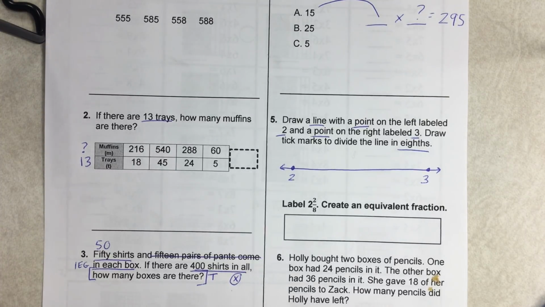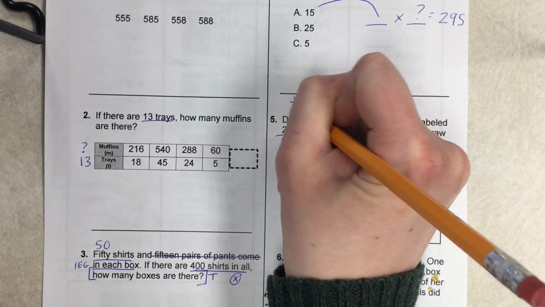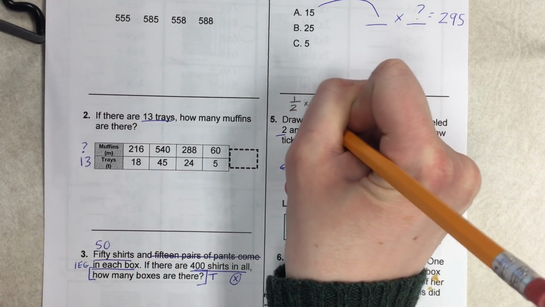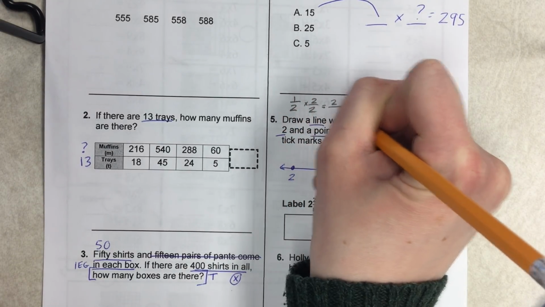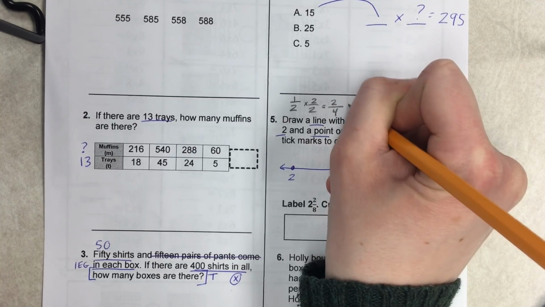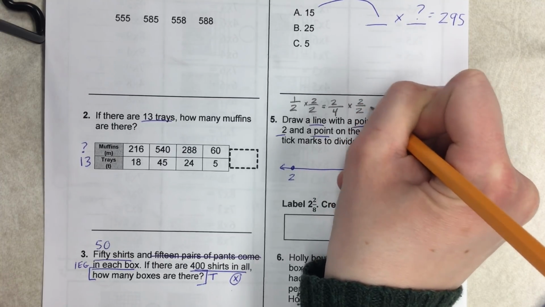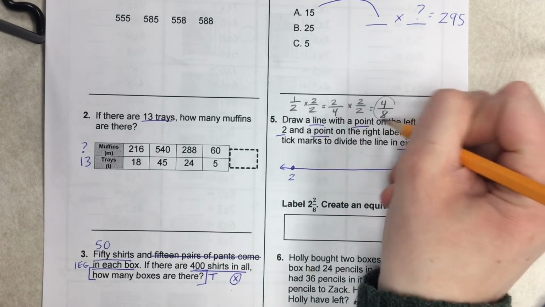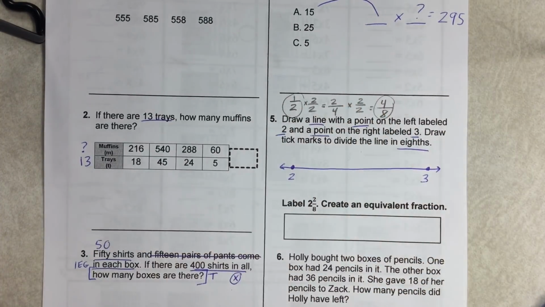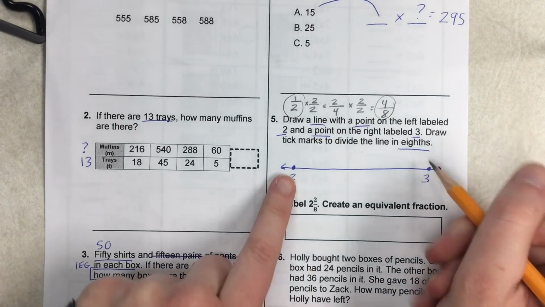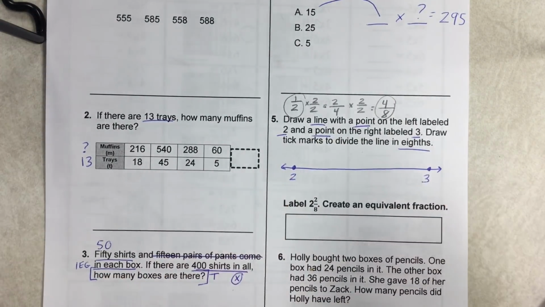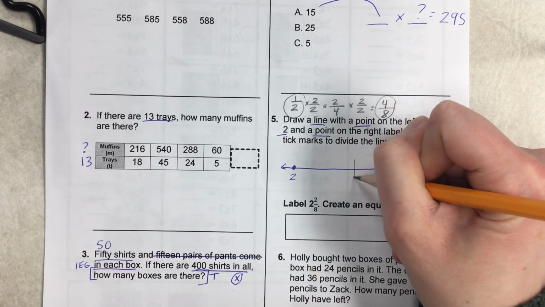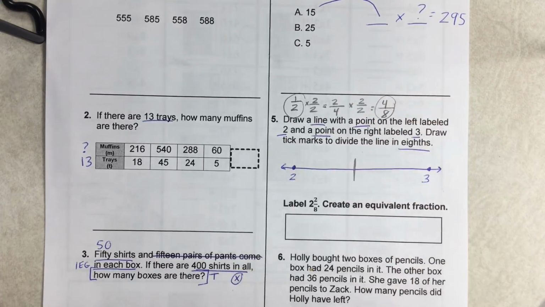So if I have the fraction 1/2 and I multiply it by 2/2, it would be 2/4. And if I multiply it by 2/2 again, it would be 4/8. So if I split it in halves, I'll be able to get eighths. So I'm going to find the halfway point between my 2 and my 3. I think it looks like it's about there.